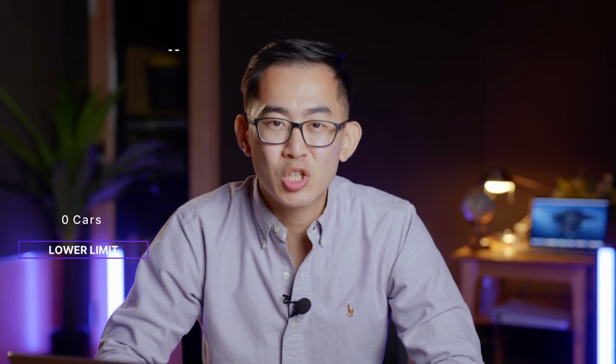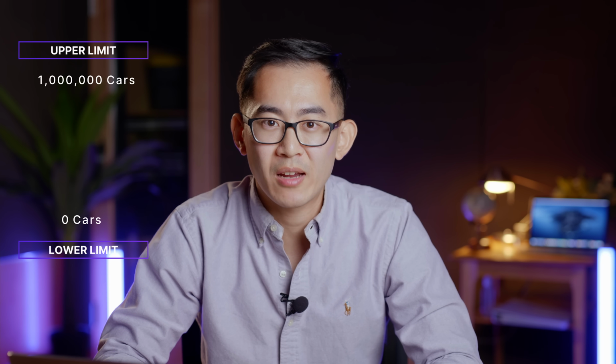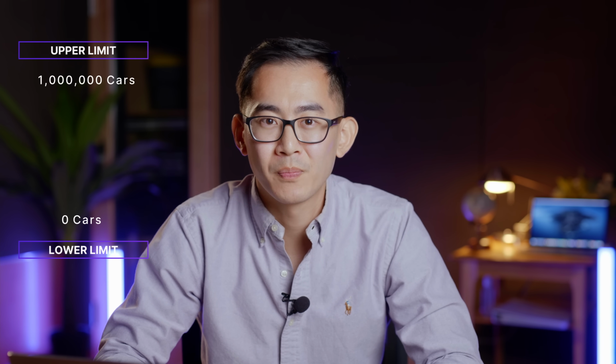For example, the extreme lower limit of cars in Seattle is if no one owned any cars, so the lower limit is 0. And realistically, the extreme upper limit is if everyone owned a car. This would probably be around the population size of Seattle, so let's say 1 million people. If you take the average of these 2 numbers, you get 500,000 cars in Seattle.